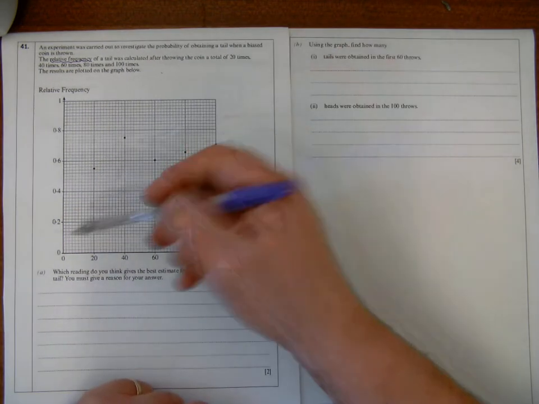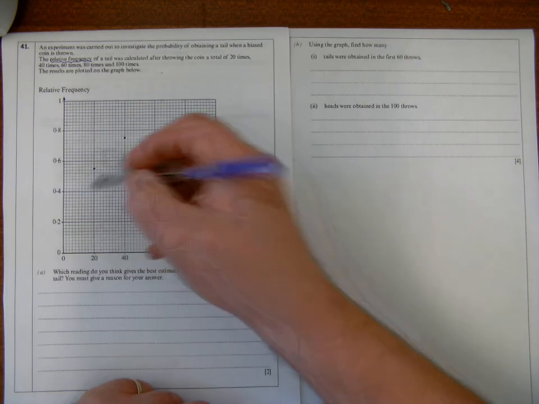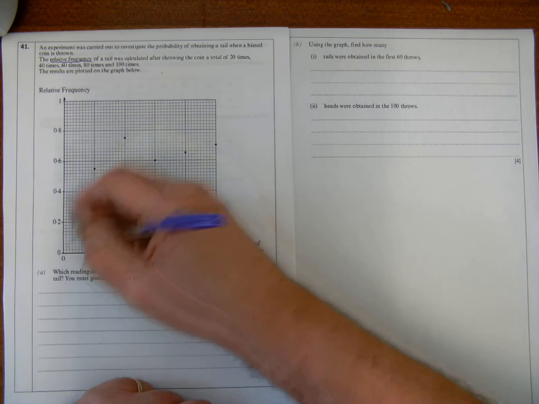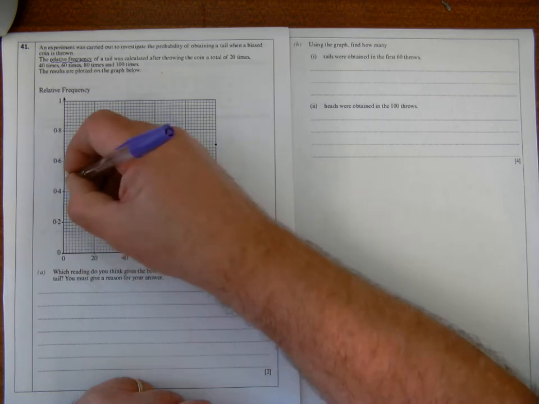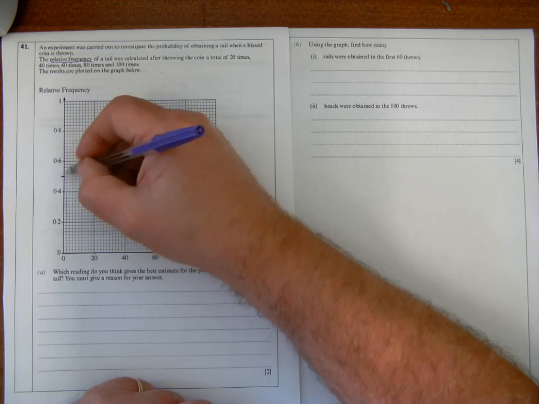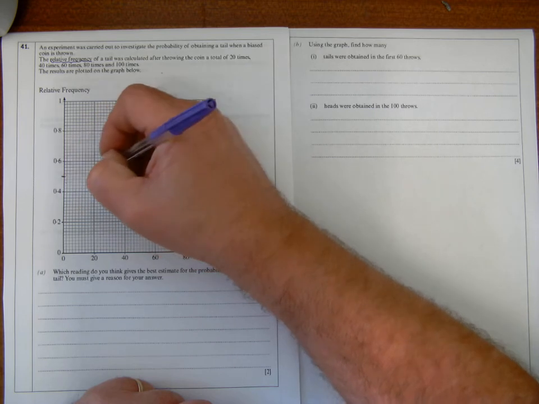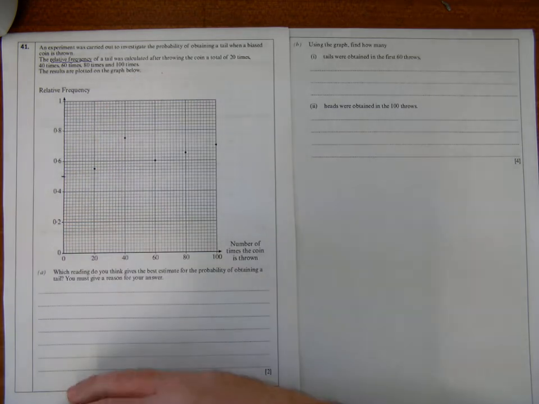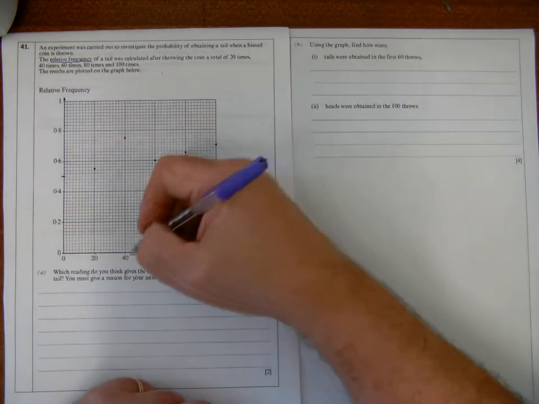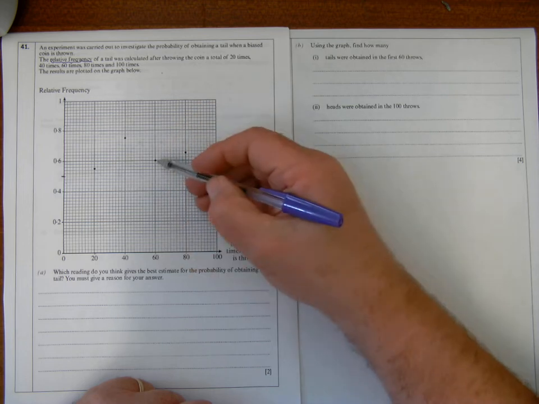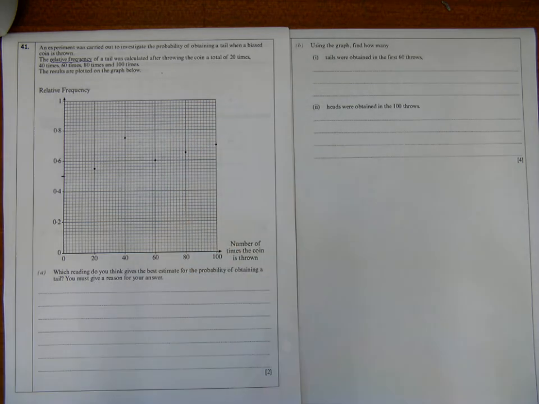So as we can see here from the graph, after 20 throws, the probability is whatever the value of this dot here is. So I need to check the scale. Okay, so that's 0.5 there. So it's halfway between 0.5 and 0.6. So that'll be 0.55. Okay, and so on. After 60 throws, the probability was 0.6. Okay, so that's what's happening.